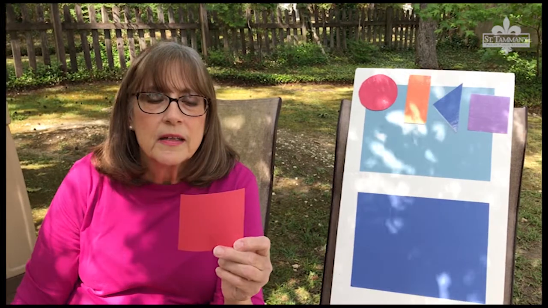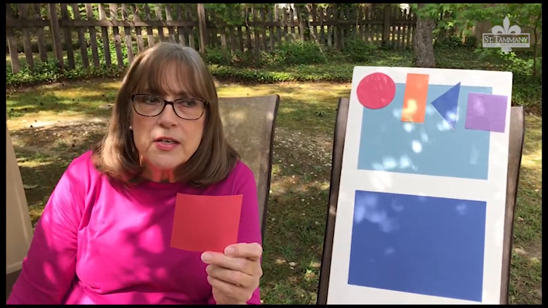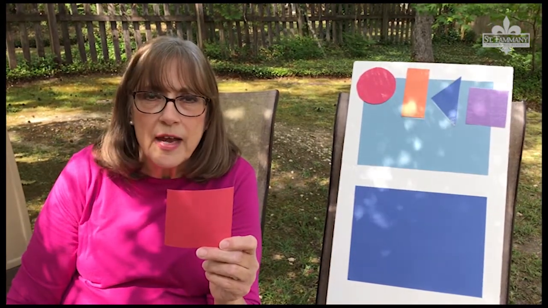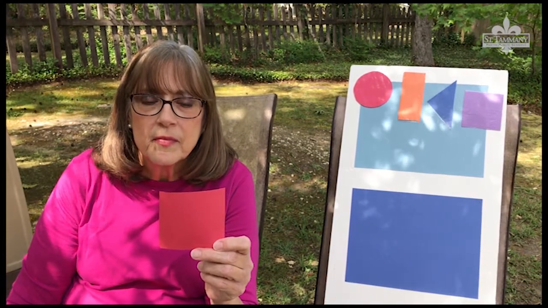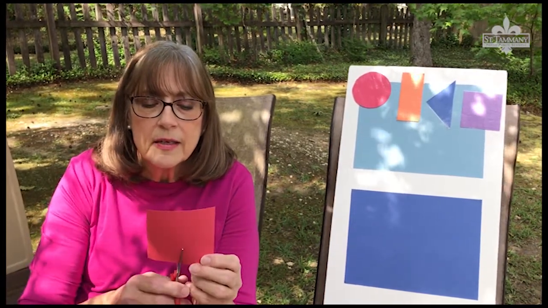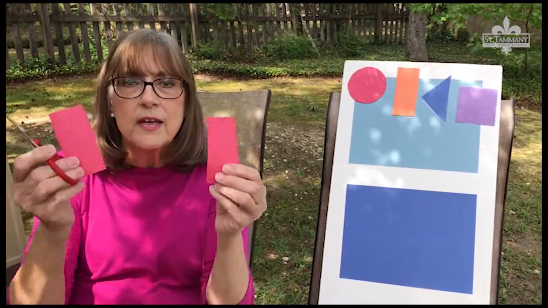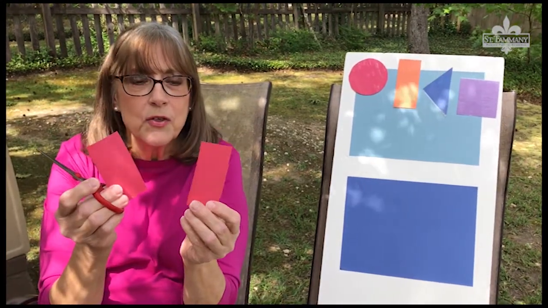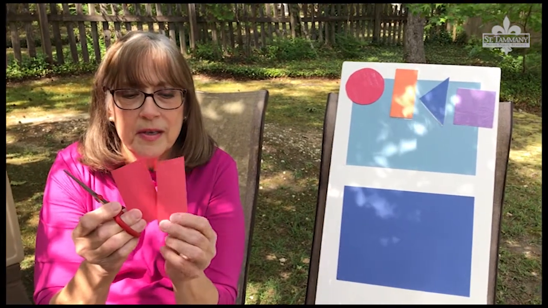Now, let's see something else. I'm going to trick you again. What is this shape I'm holding? This is a square. What do you think's going to happen when I cut my square in half? Let's think about it. All right. Let's see what happens. If you said 2 rectangles, you were right. You are doing an awesome job.